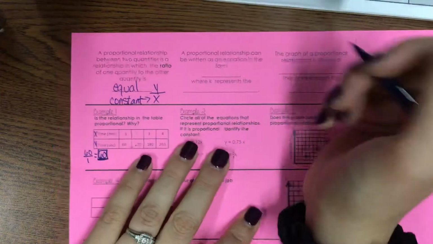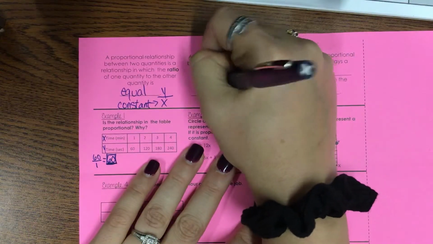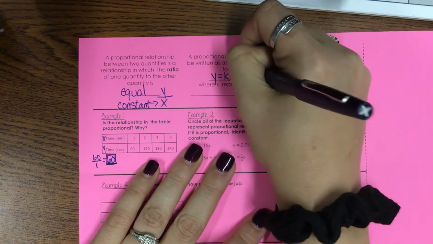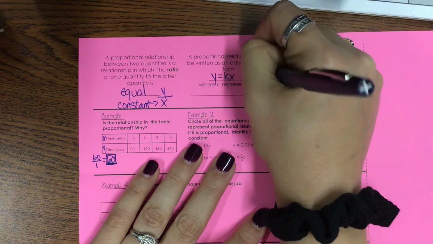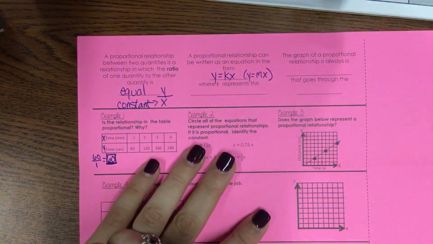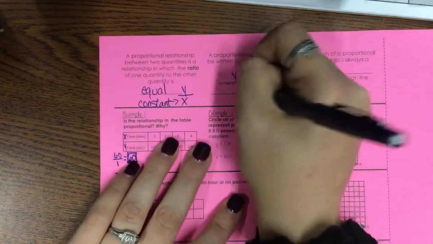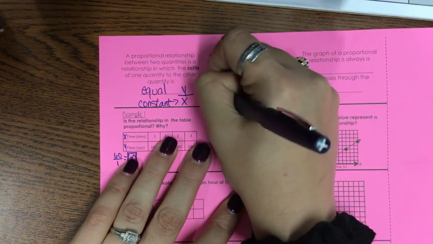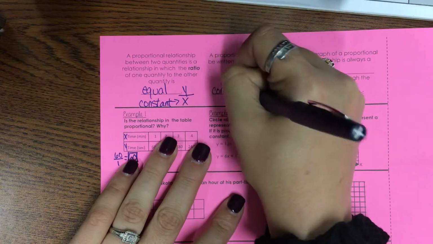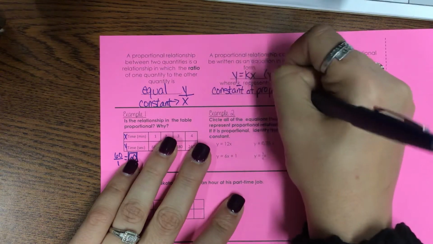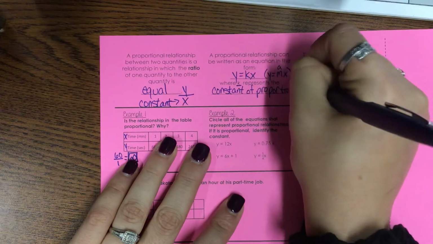When I'm looking at equations, and we've kind of talked about this a little bit, a proportional relationship can be written as y equals kx, which is really just y equals mx, or if I use my calculator, ax, where k is called the constant of proportionality, which is another word for slope.